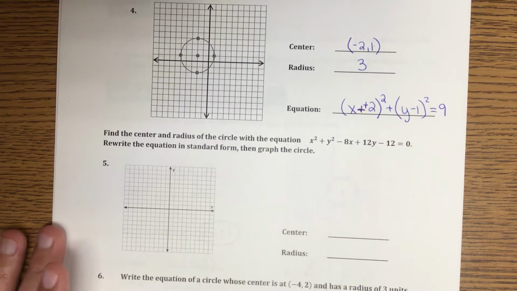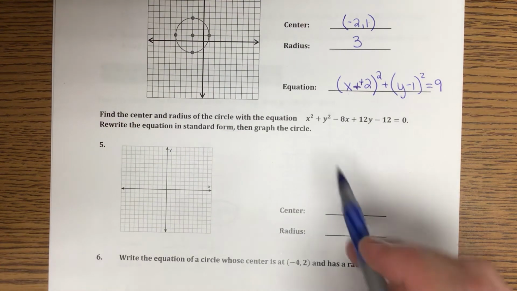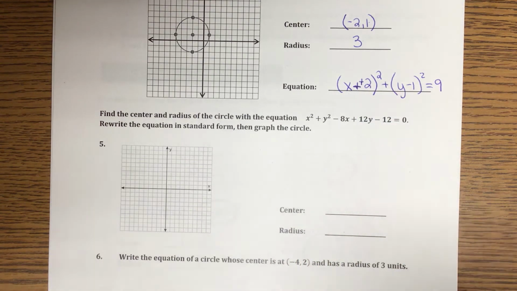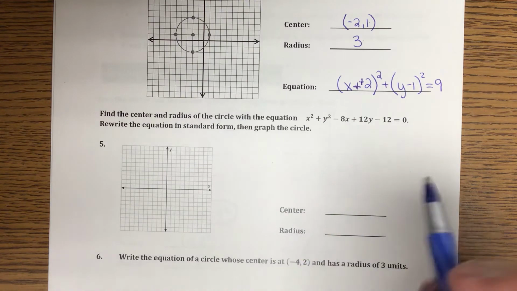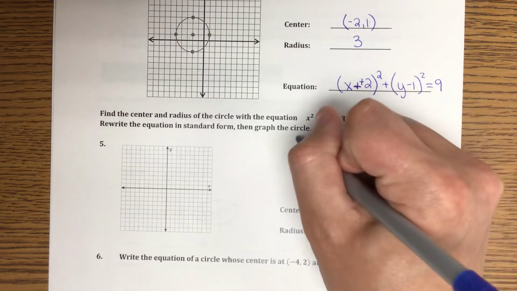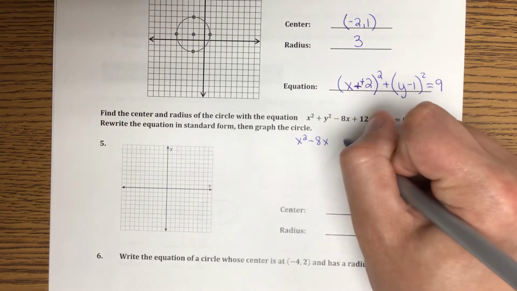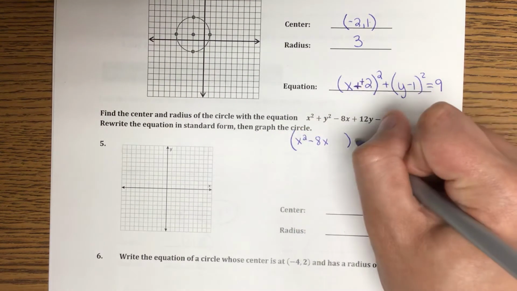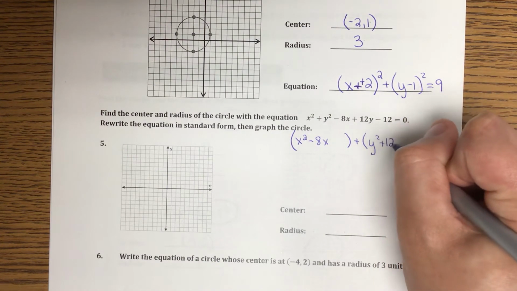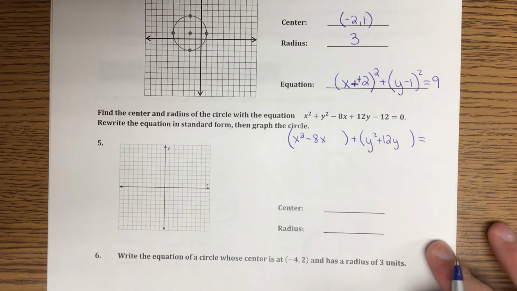Now the hard part would be if your circle has an equation that's not in standard form. When you have an equation where the x and the y values aren't grouped together, you're going to have to rearrange them and complete the square. Here's what I mean. I am going to write this as x squared minus 8x, and then leave a little bit of space, plus, parentheses, y squared plus 12y, leave a little bit of space, and then set that equal to 0, which I don't really need to write right now.